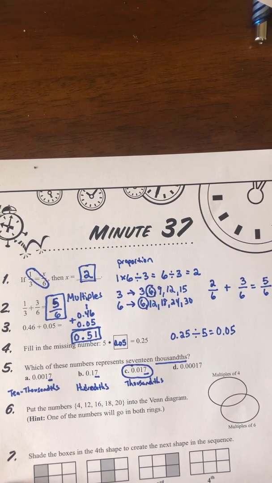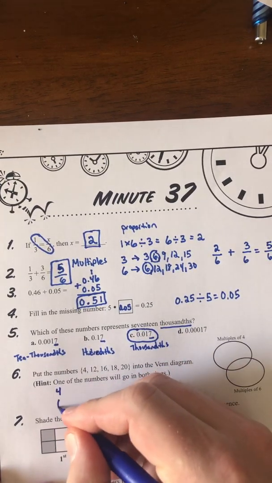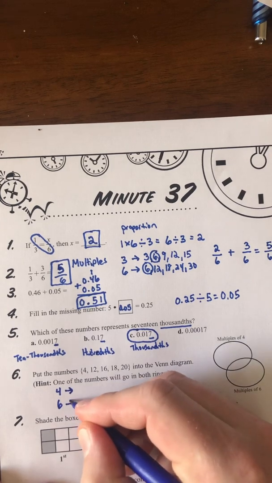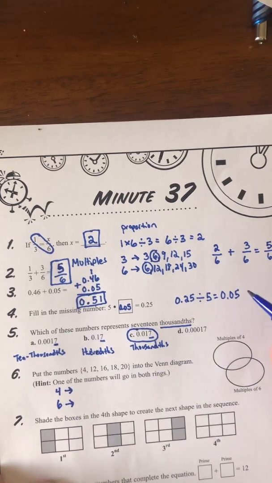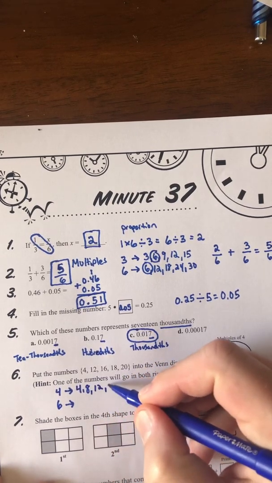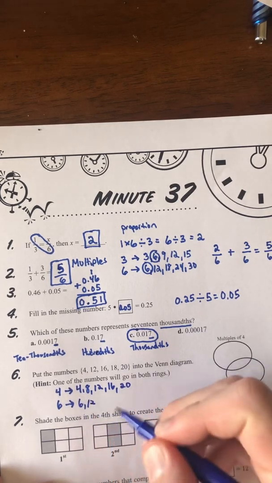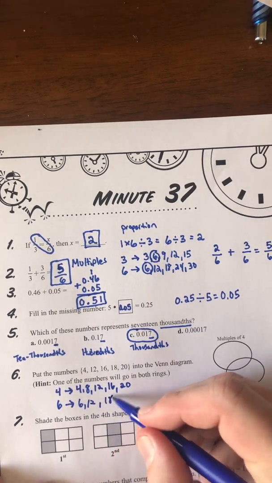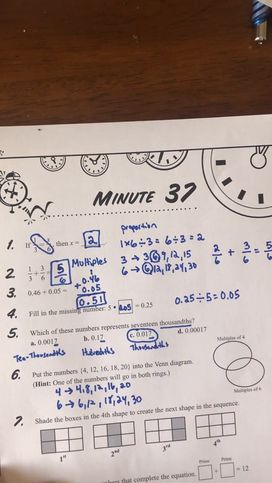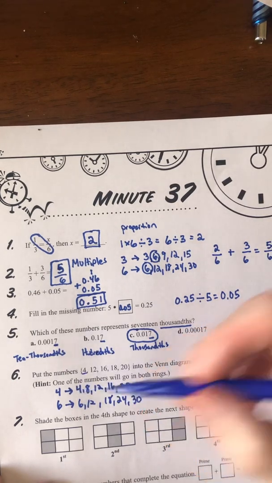Number 6 says put the numbers 4, 12, 16, 18, 20 into the Venn diagram. Hint, one of the numbers will go in both rings. So we need to find multiples of 4 and multiples of 6. Let's just take the first 5 multiples for each. So 4 would be 4, 8, 12, 16, and 20. And then 6 would be 6, 12, 18, 24, and 30.